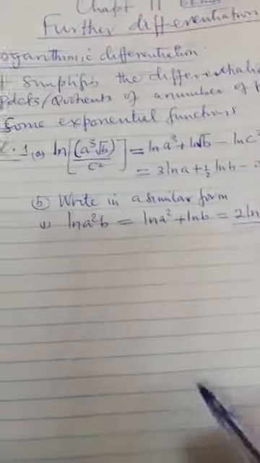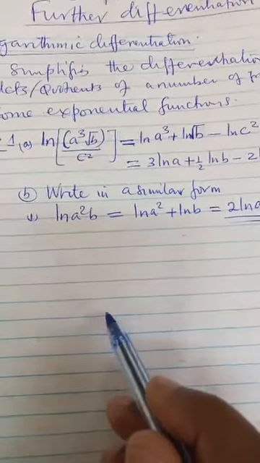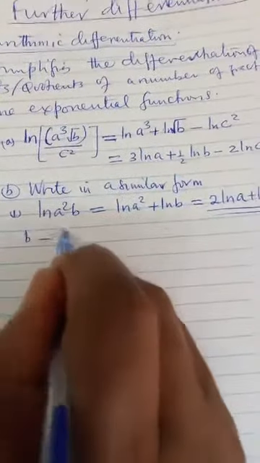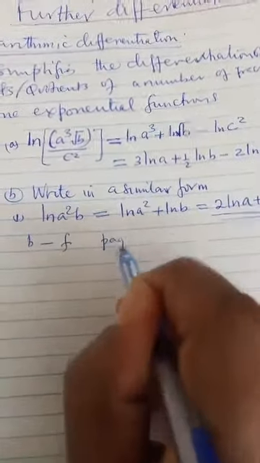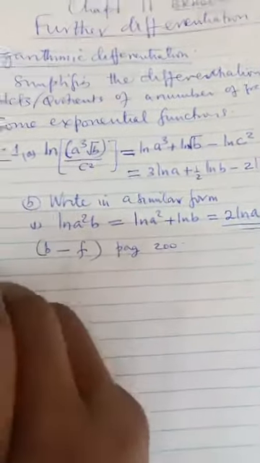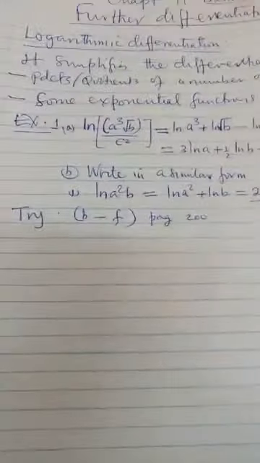There is a full question there with the remaining parts from b up to f. The page is 200. You could try out these later. This is simple to express in that format.